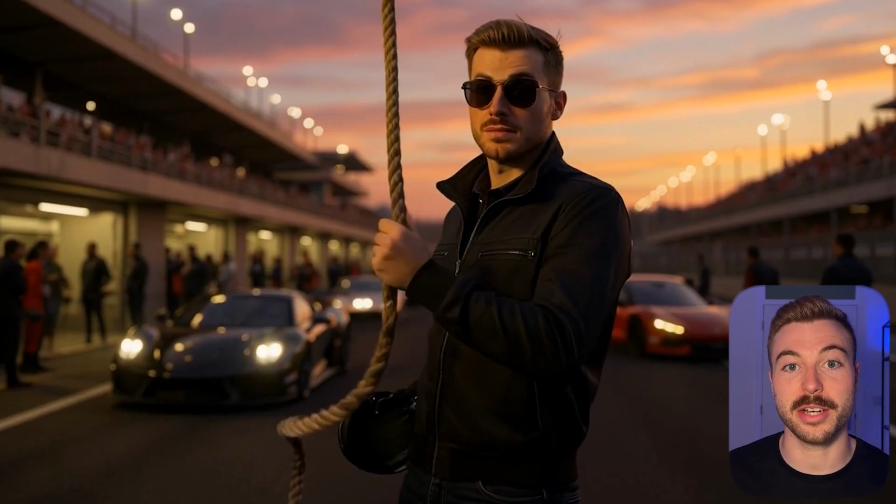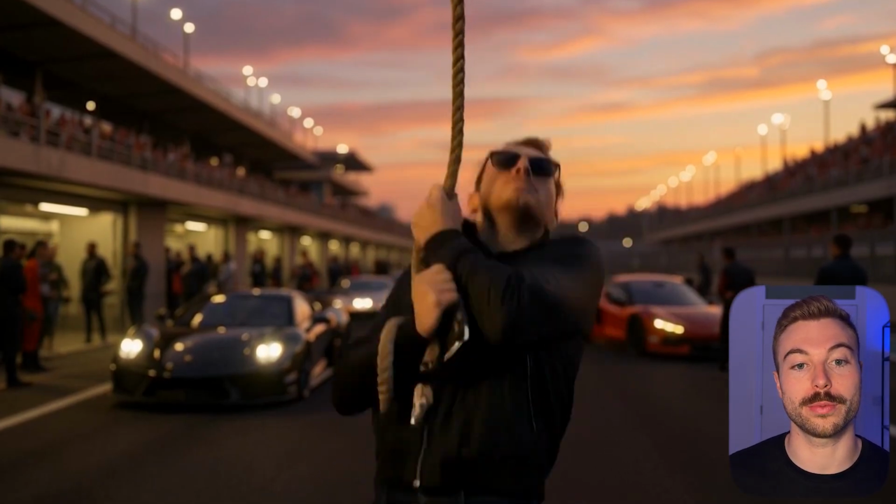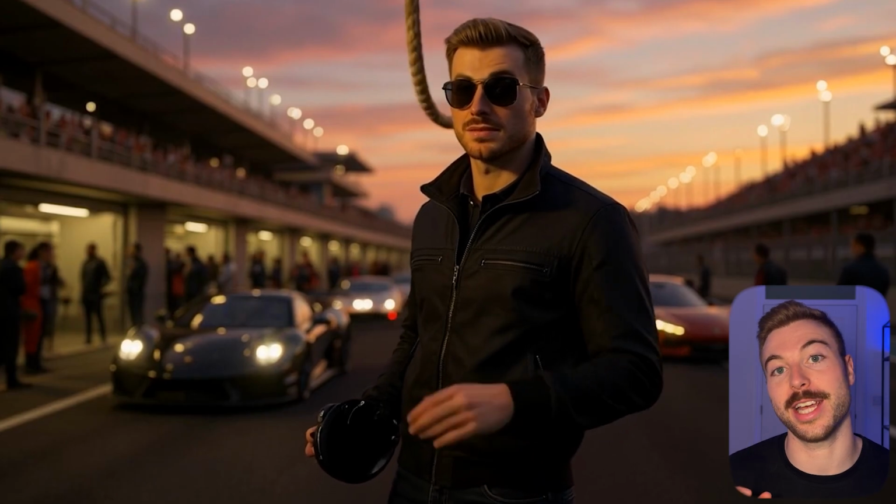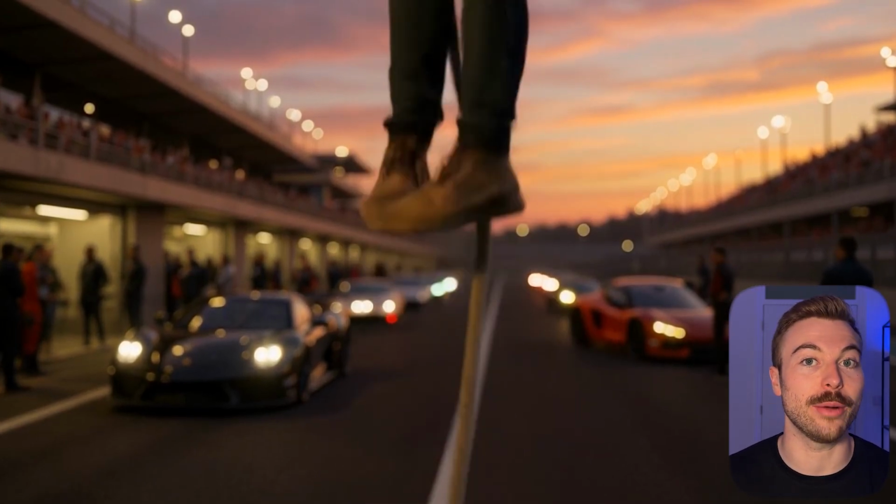Another one is the helicopter escape. So if we just play that now, this is after the 24 hours of Le Mans in the background. And as you can see here, they have that rope drop down automatically. The hair goes a little bit funky, but overall, I think that looks incredibly good. And again, we haven't had to do in-depth prompting because it's giving us that base straight away.